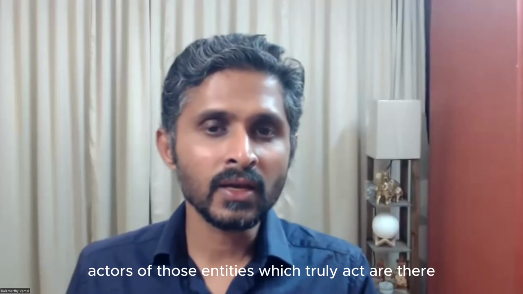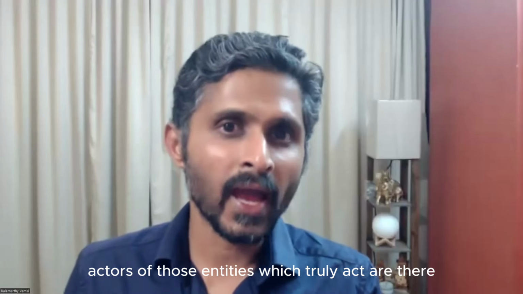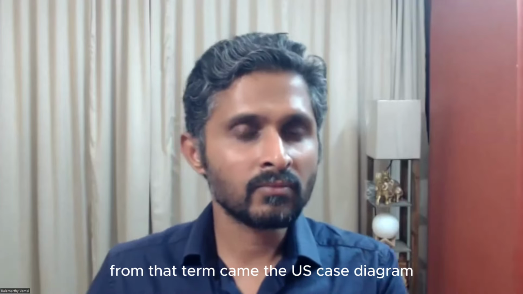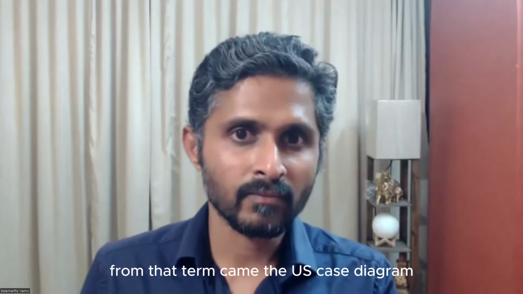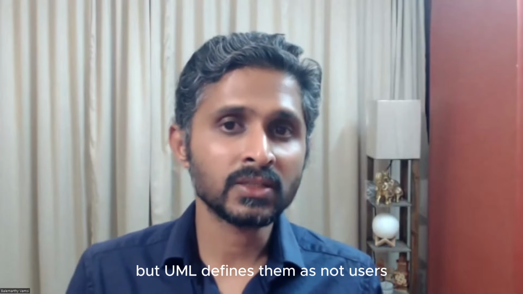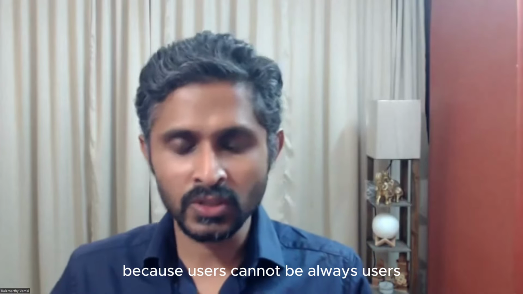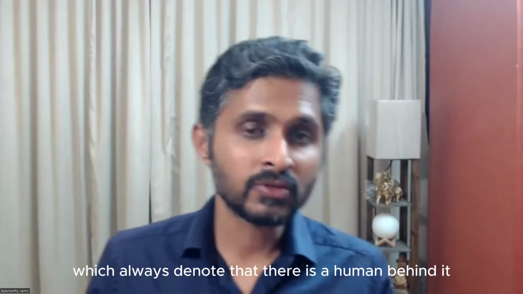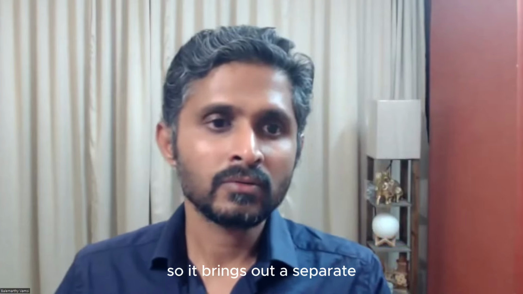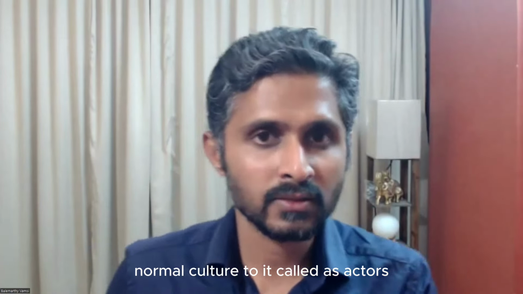Actors are those entities which truly act, or we can say, users. From that term came the use case diagram. But UML defines them as not users because users cannot always be users, which would denote that there is a human behind it. So it brings out a separate nomenclature called actors.